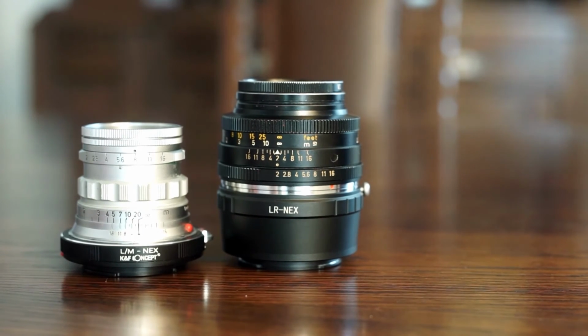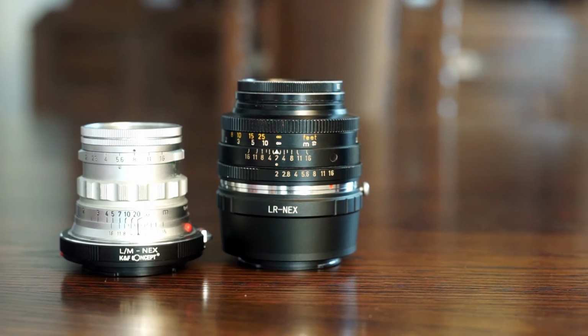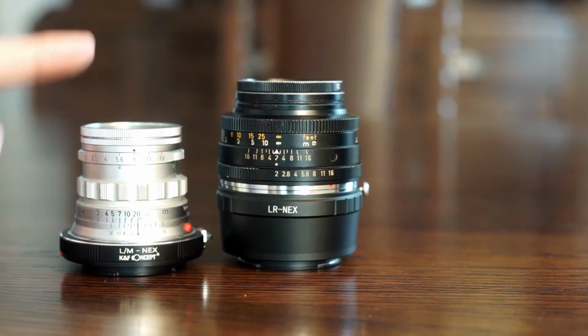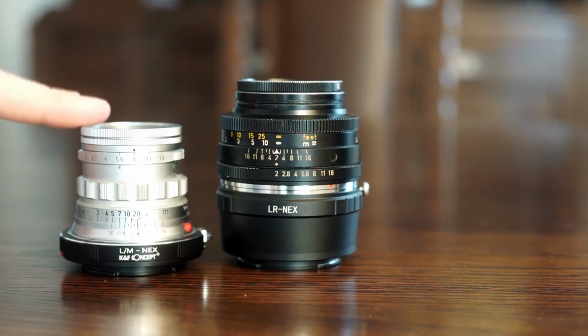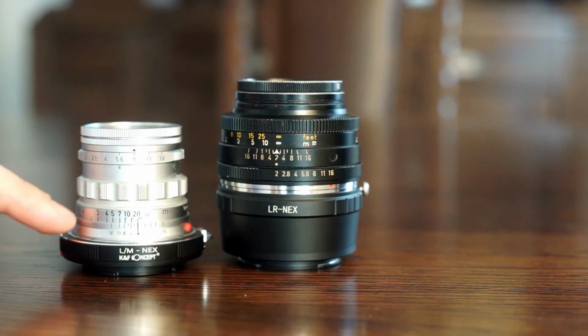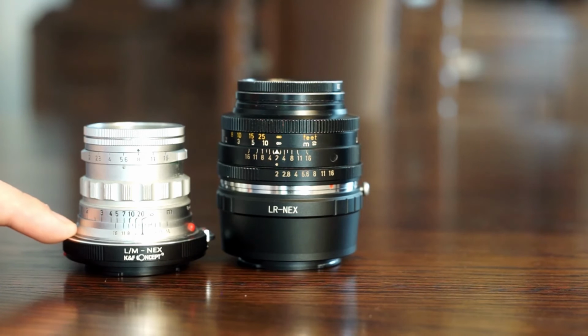So now I have added the right adapters for those lenses to use with my Sony camera. So now you can see the difference between the M and the R. There is a really big difference in height, and that is just because of the different flange distances.